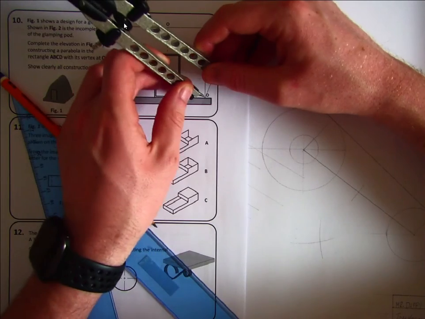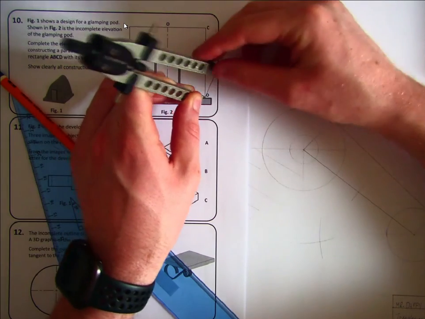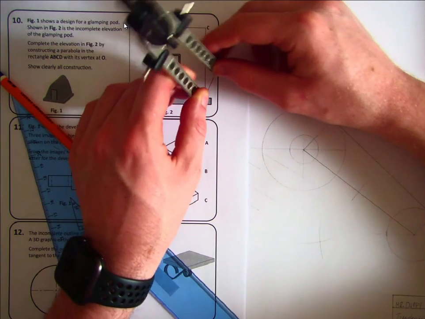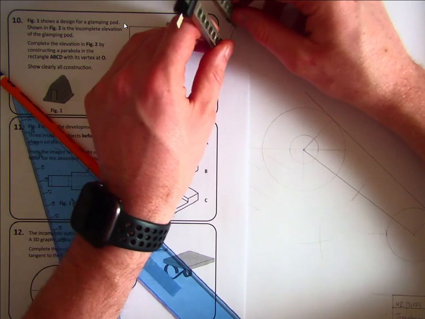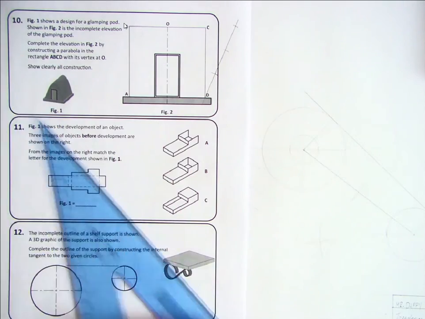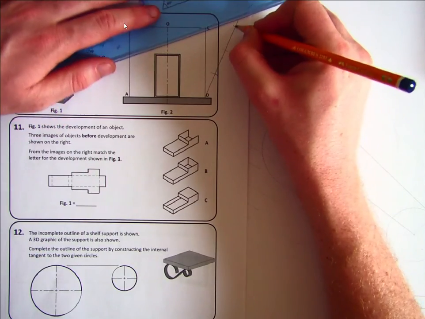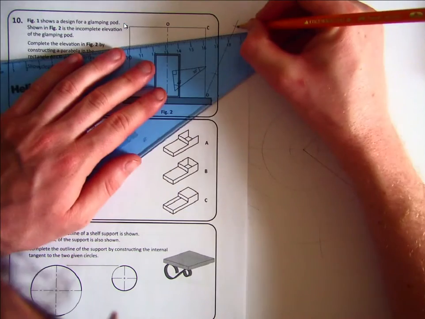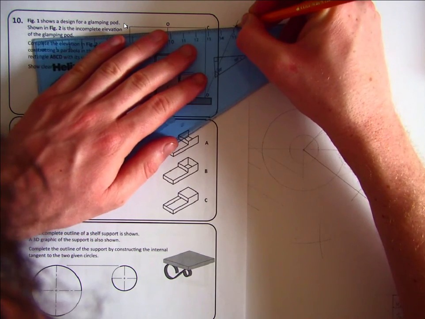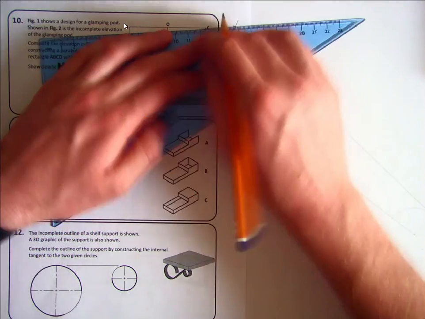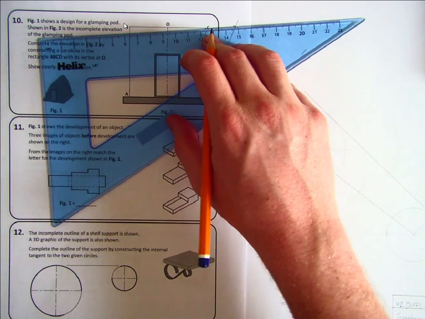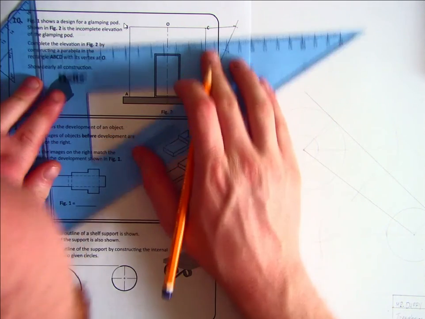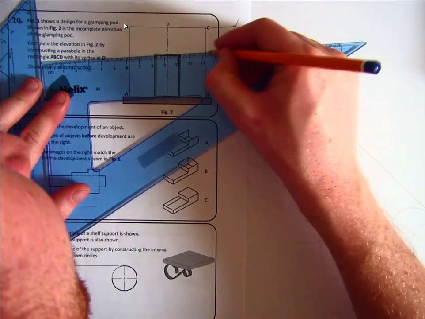I'm going to divide it into 3 parts, so I'm going to get my compass and mark off 3 individual markings, it doesn't matter what size. 1, 2, and 3. Joining the last one back to the end of the line I want to divide up, I'm using my sliding set squares then to create parallel lines to that line.